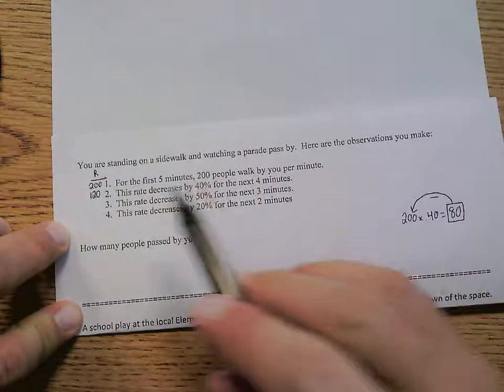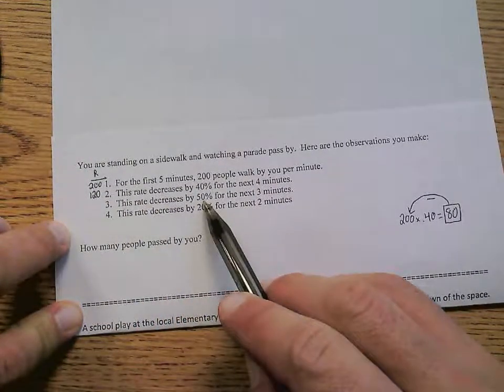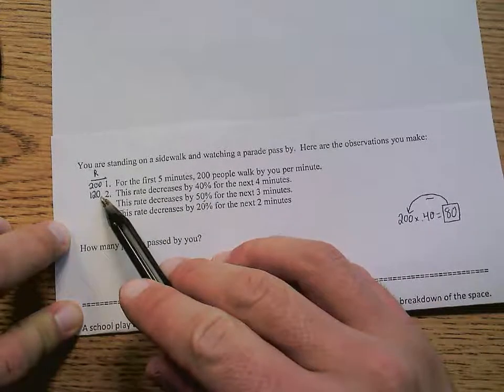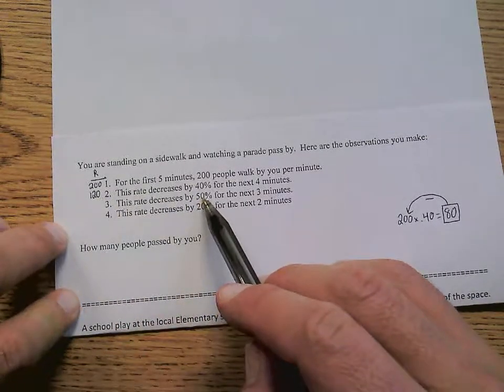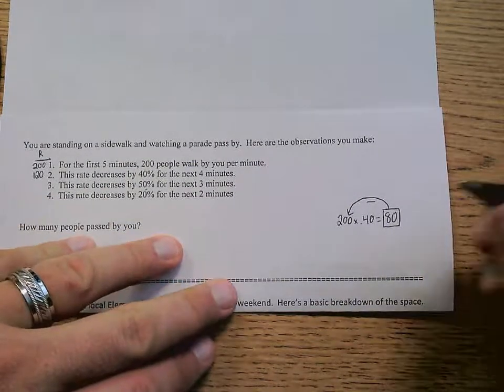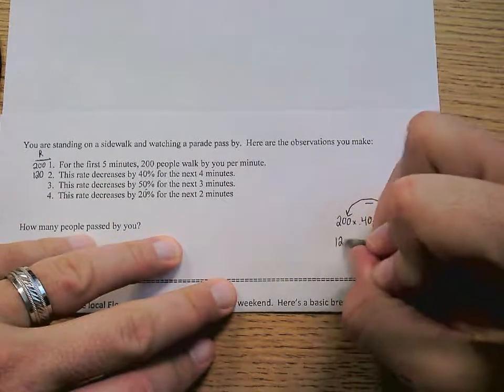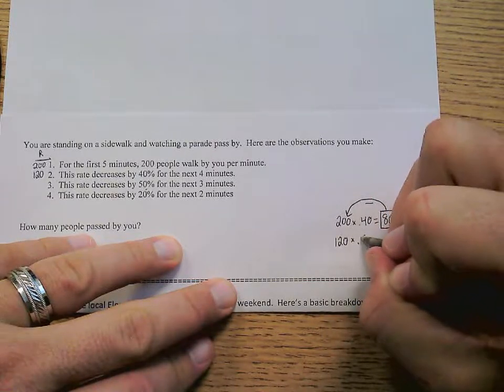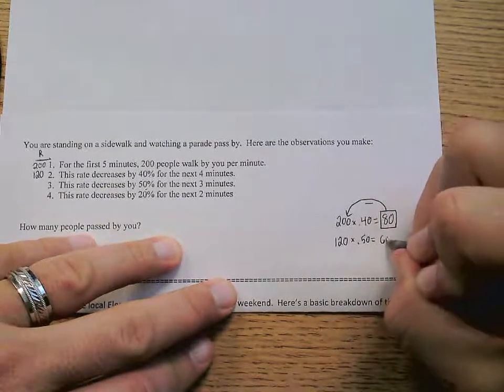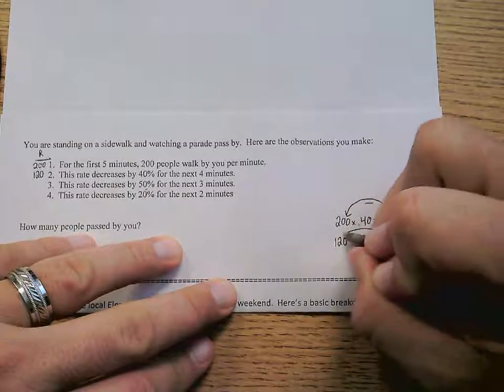The next one. This rate decreases by 50%. Okay, now I'm at 120, decreasing by 50. Well, 50, that's pretty easy, but let's say if you didn't realize that you have to divide by 2 for 50. I'm just going to go off to the side here. This is my work. That's 60. Then I want to take that and subtract it from 120. Okay, that's 60 again.